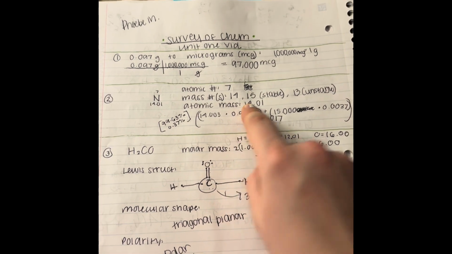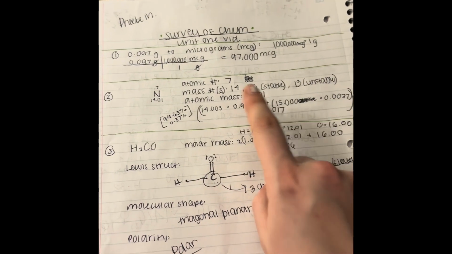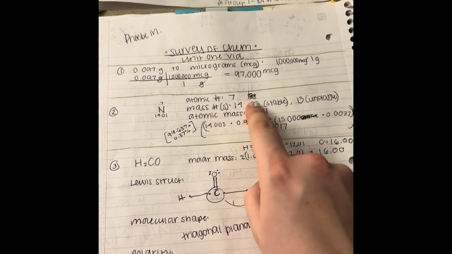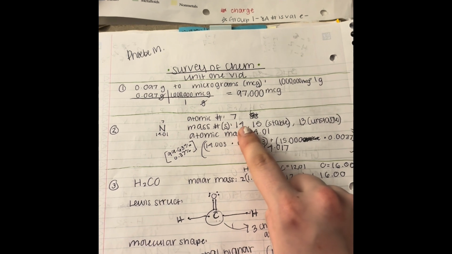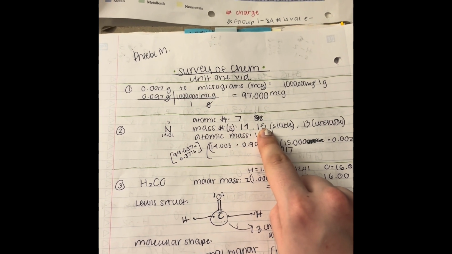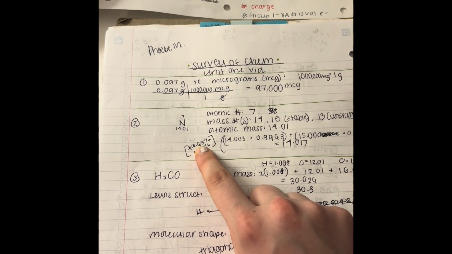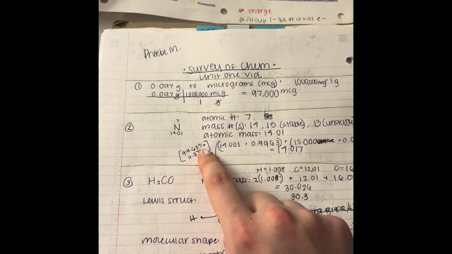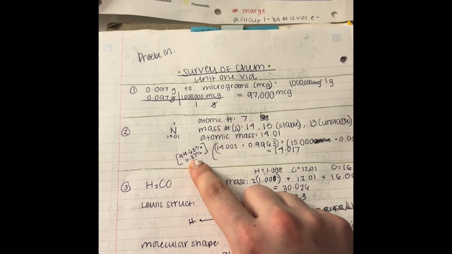This number is determined by the average of the mass numbers, these stable mass numbers. So, for example, between nitrogen 14 and nitrogen 15, 14 is going to have an abundance rate of 99.63%, while 15 is going to have 0.37%.